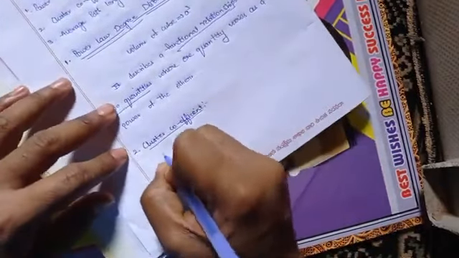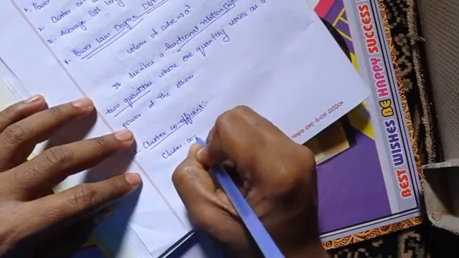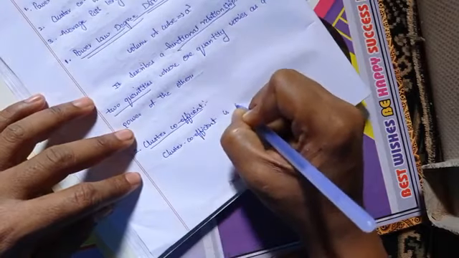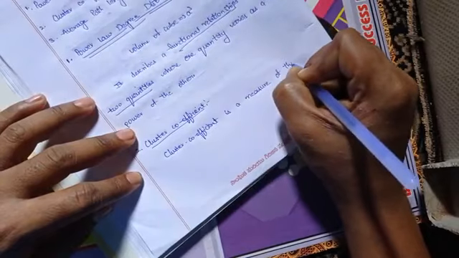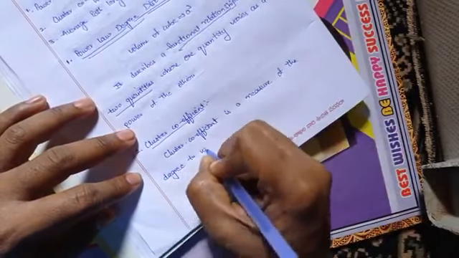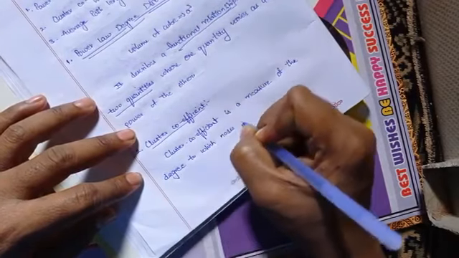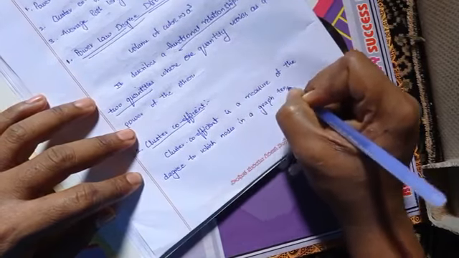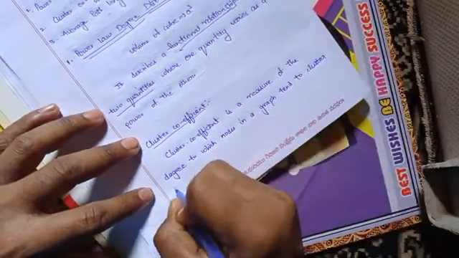So let me write the definition. Cluster coefficient is a measure of the degree to which nodes in a graph tend to cluster together.